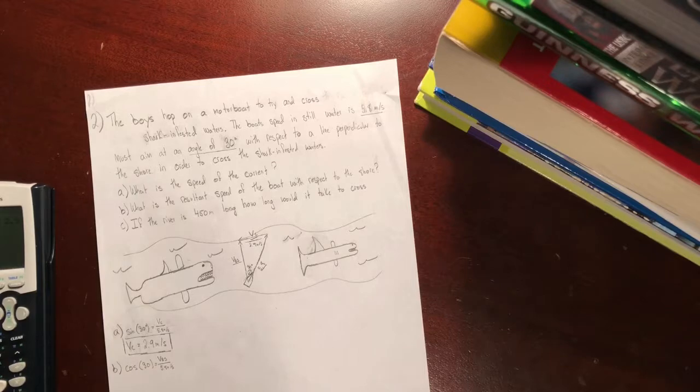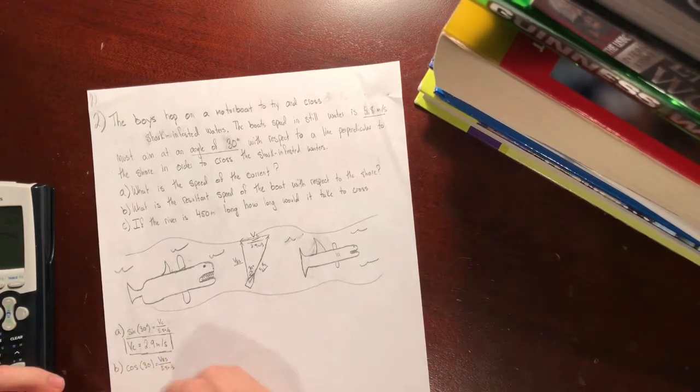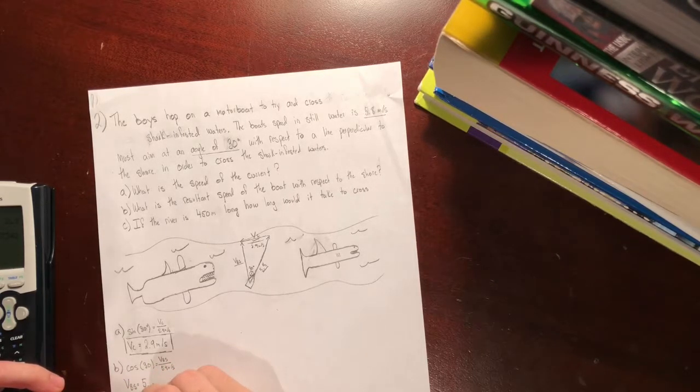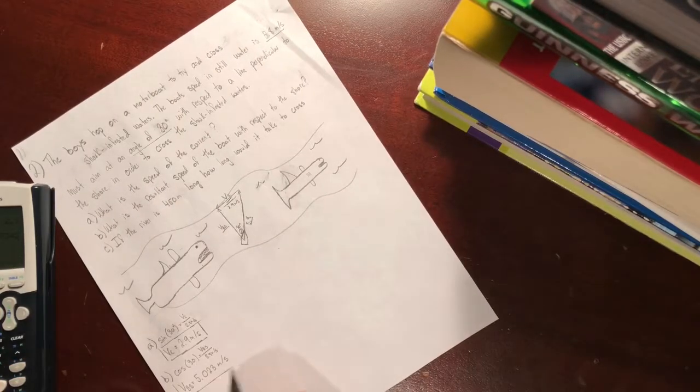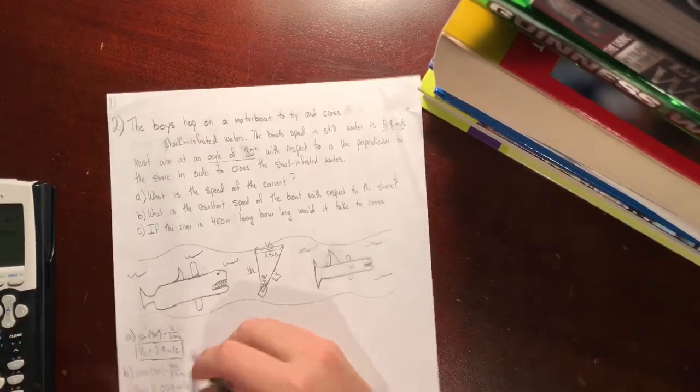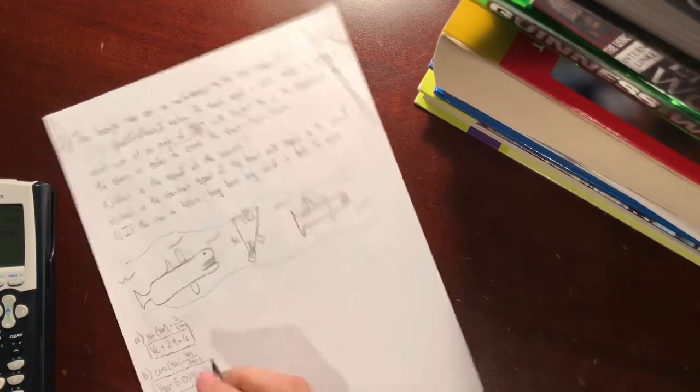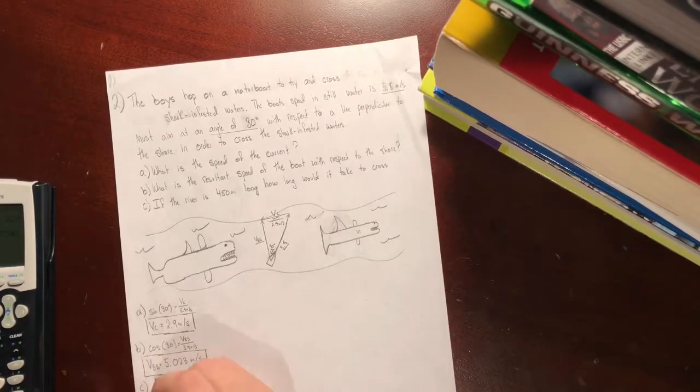Plug that into your calculator. You get, let's see, velocity of the boat with respect to the shore is equal to 5.023 meters per second. There we go.